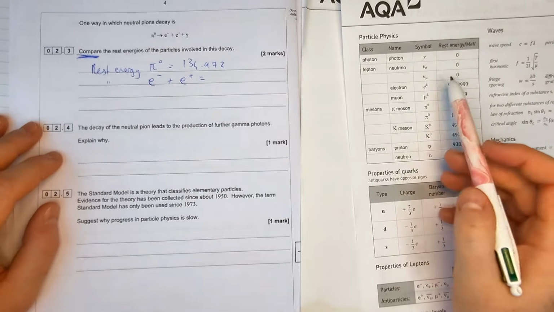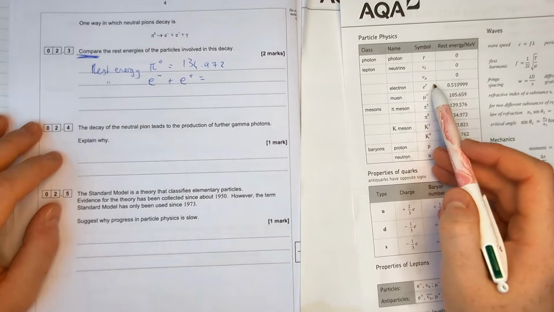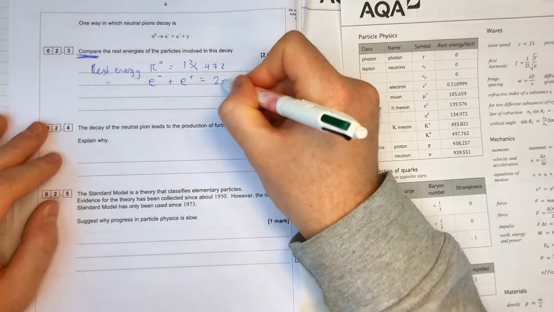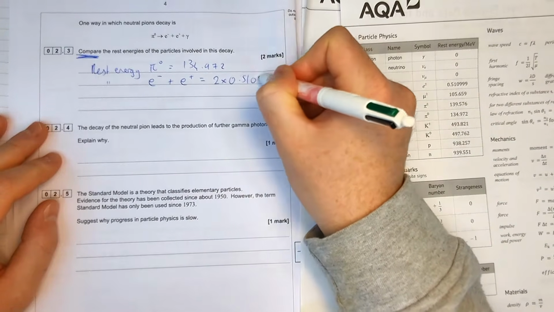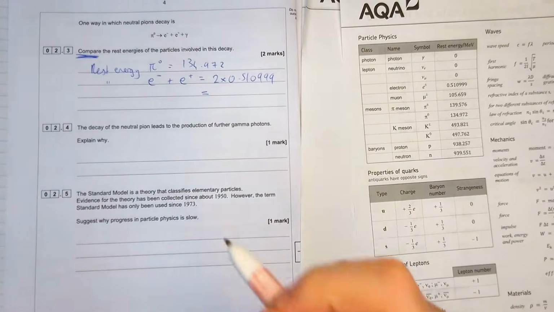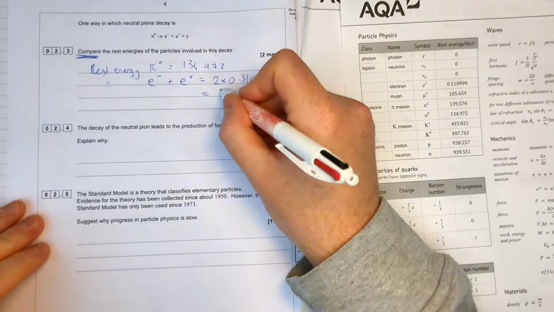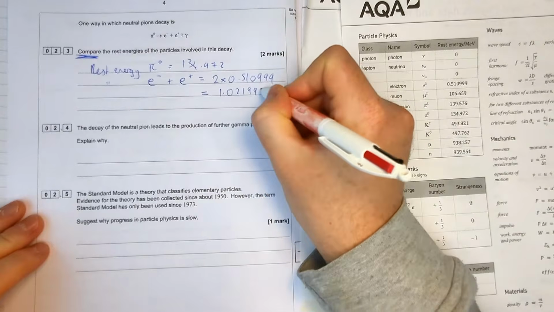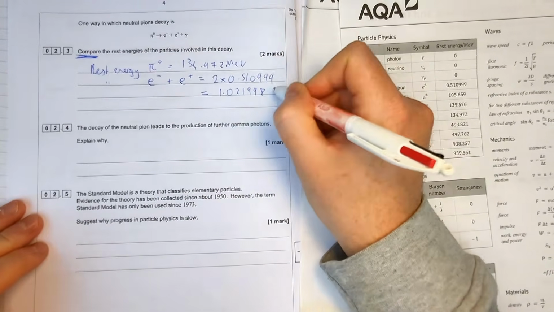they're going to have the same rest energy because they're antiparticles of each other. They're going to have the same. That's why it's got the plus or minus sign there. So it's going to be equal to 2 lots of 0.510999, which is going to be then equal to double that, and that's 1.021998. I should put mega electron volts at the end of these, shouldn't I?